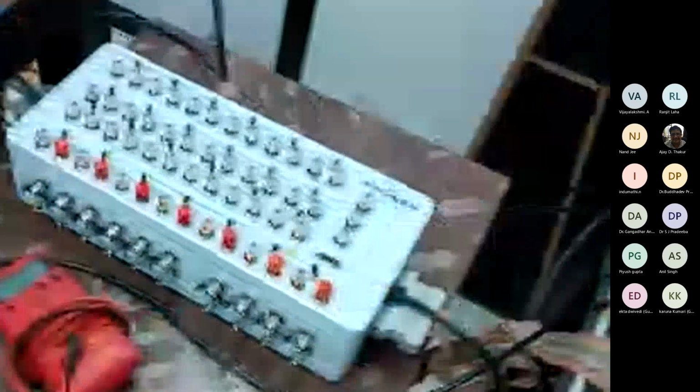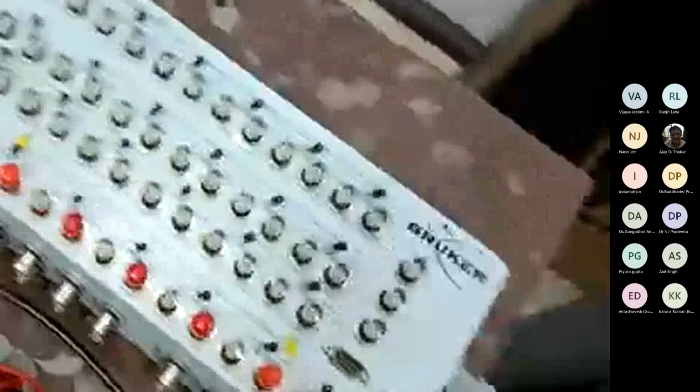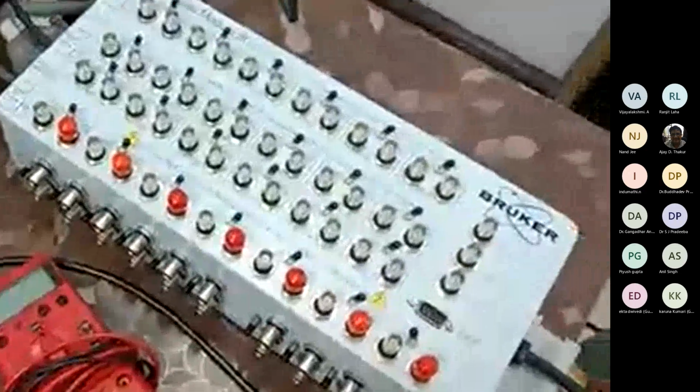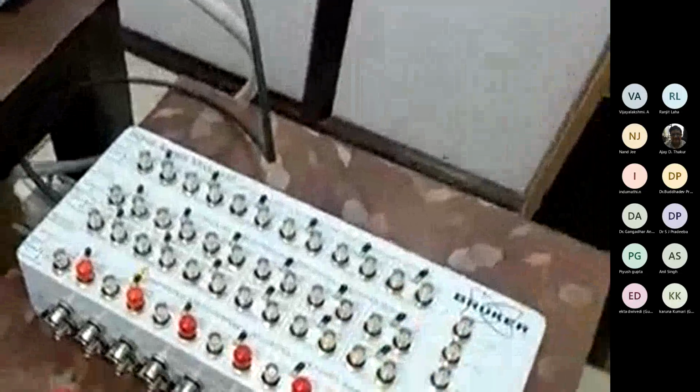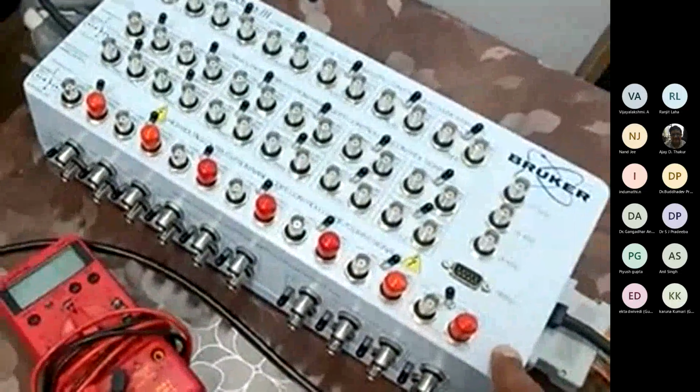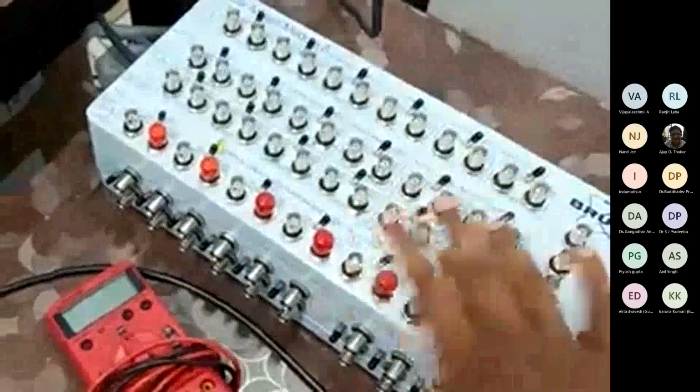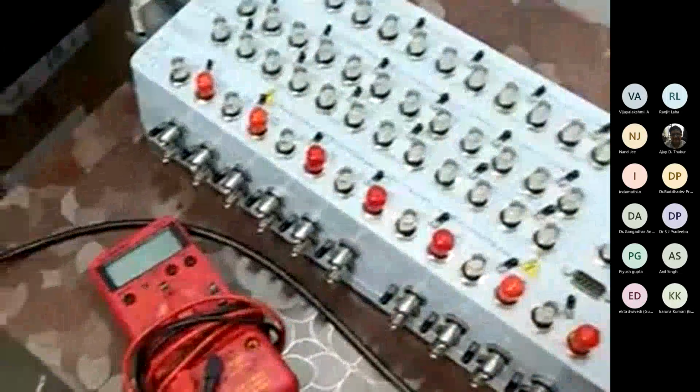And apart from these things, we have an extra module also. This is the electronics. Basically, this is the signal access module. We can access all the signals coming from the hardware to the controller, and we can feed external signals here. Maybe we can put a wave function generator here, maybe an extra lock-in, and according to our requirement, we will customize this machine.